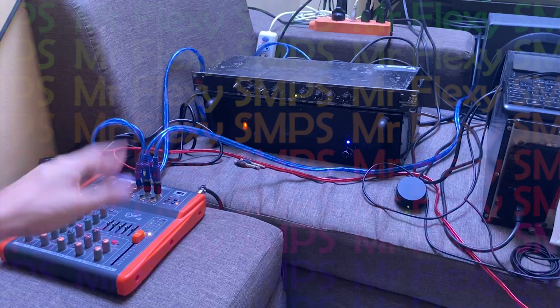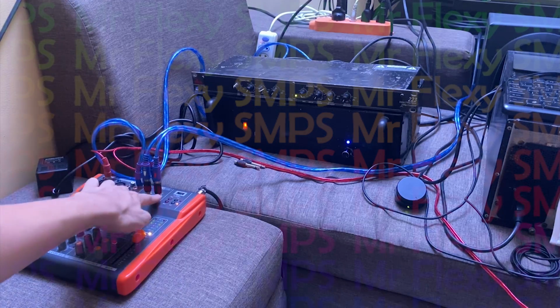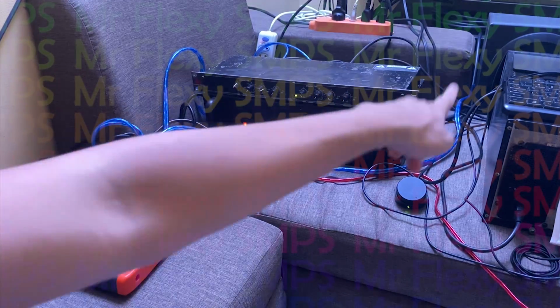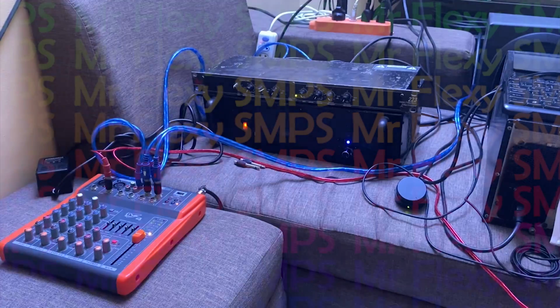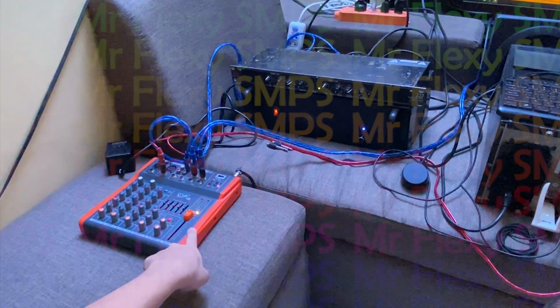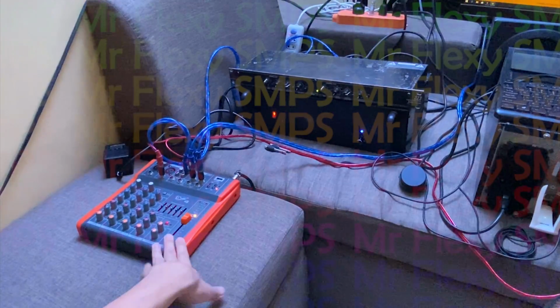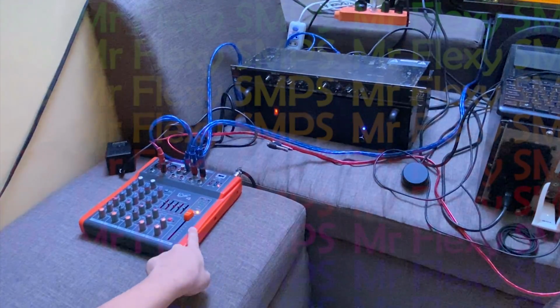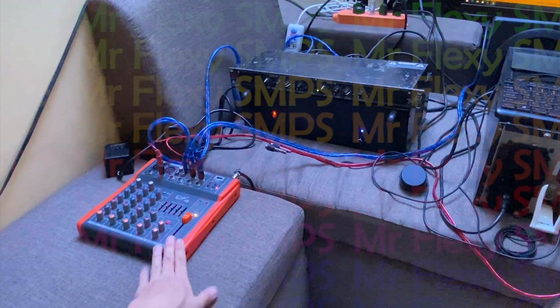The only thing that is bad here is we use the main PAs here, and the output and the crossover are only for the sub. And the mid-high is direct and there's no kind of inline crossover. So guys, thank you for watching, and that's how you do this trick, the subharmonic synthesis hack you could do on your crossover by just using one cable.